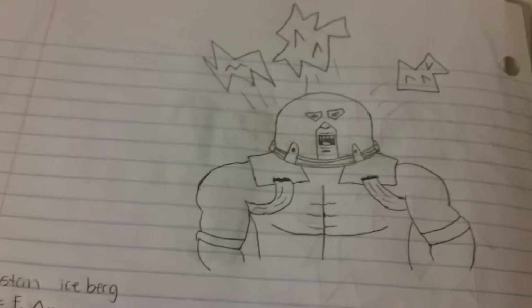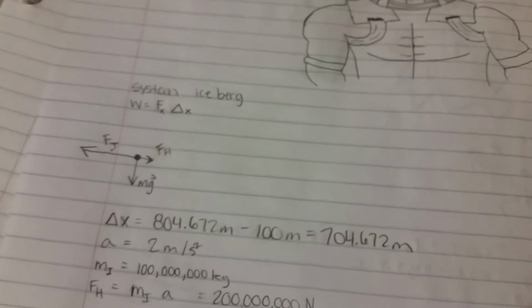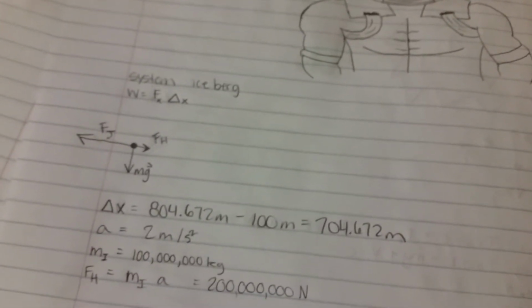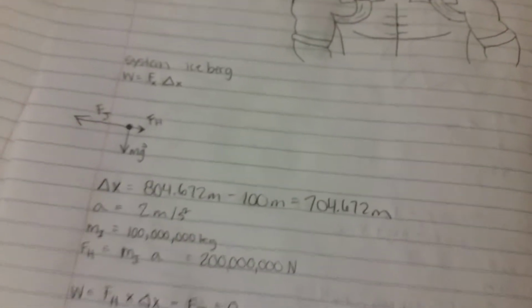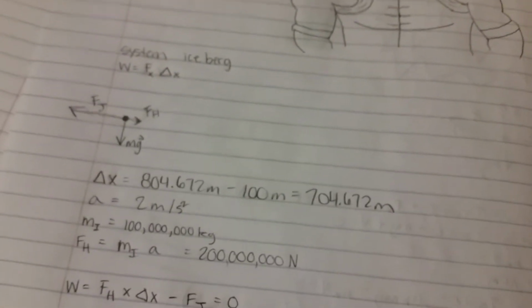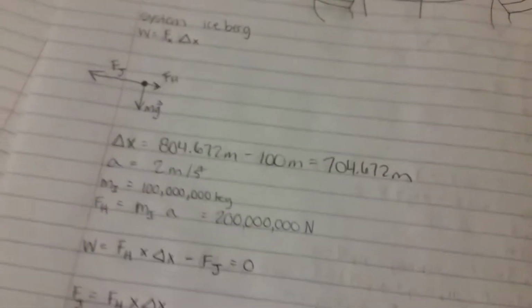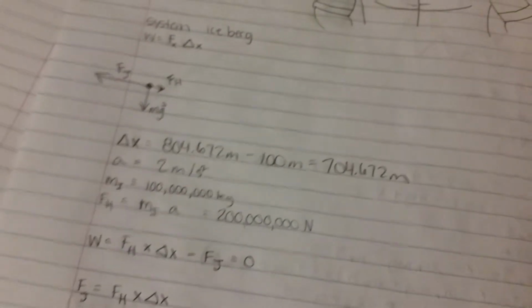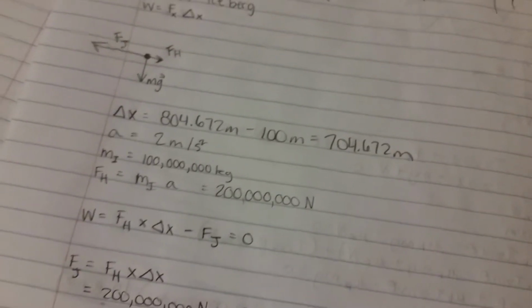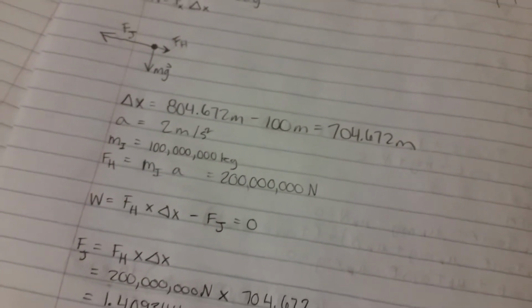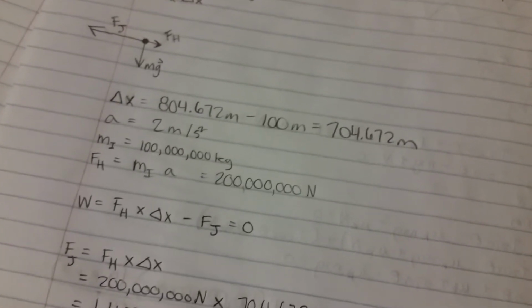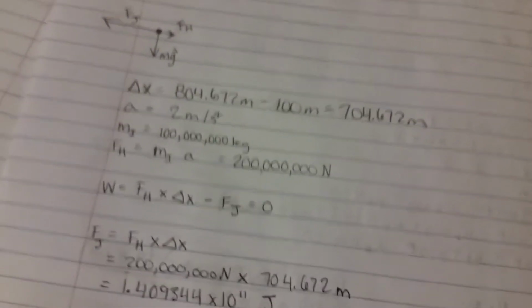And part B, we have the iceberg hitting the Juggernaut. So we have to know that the change in x is going to be the total distance minus how much the Hulk has run already. So it's going to be 704.672 meters. The acceleration at which the Hulk threw the iceberg is 2 meters per second squared. And the mass of the iceberg is 100 million kilograms. The force of the Hulk would be equal to the mass of the iceberg times the acceleration, which gives us 200 million newtons.